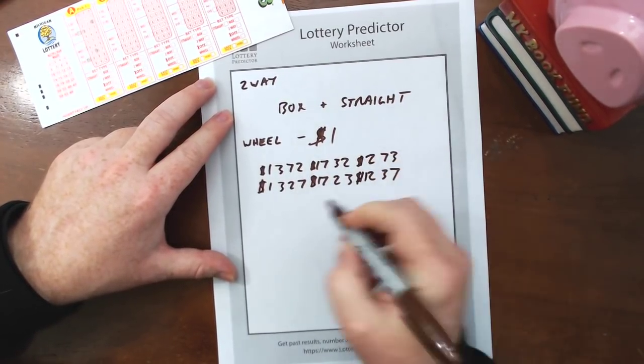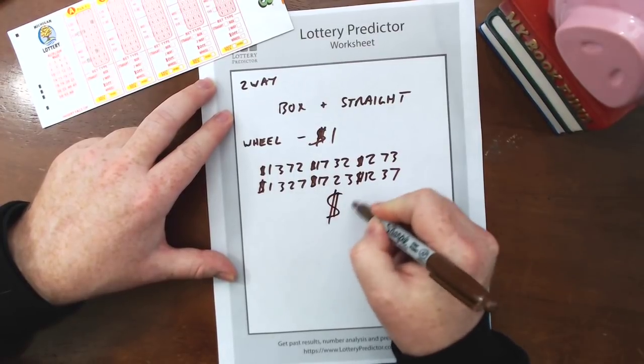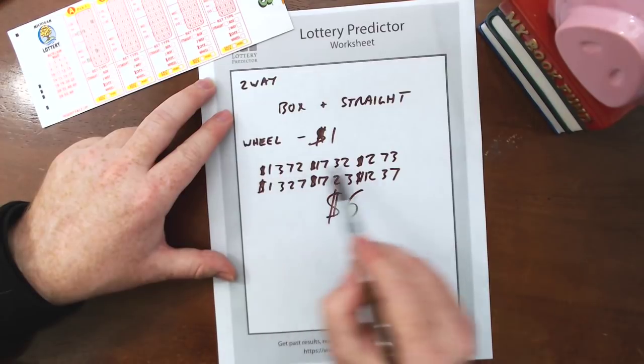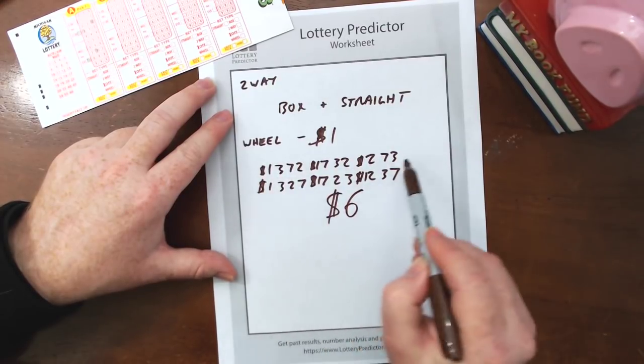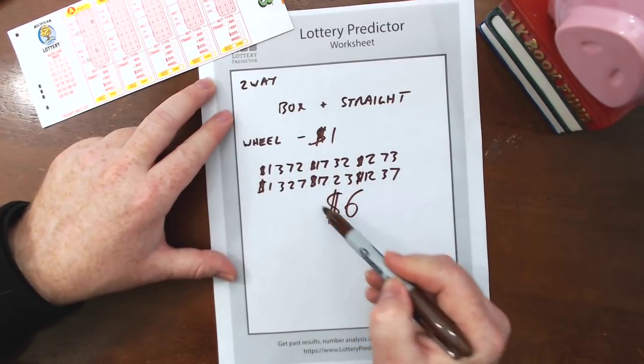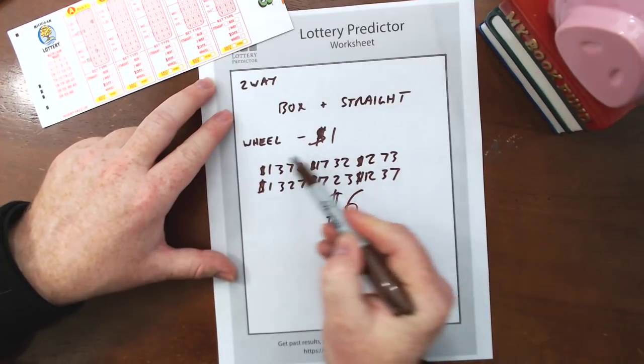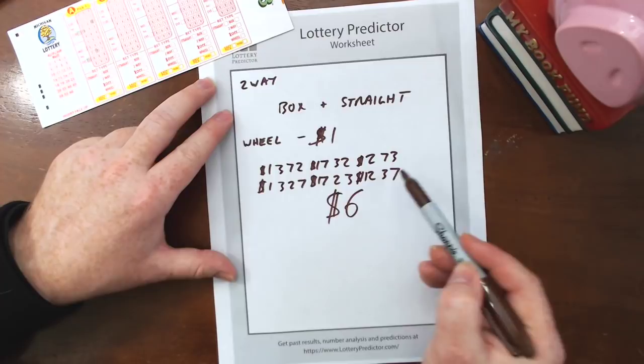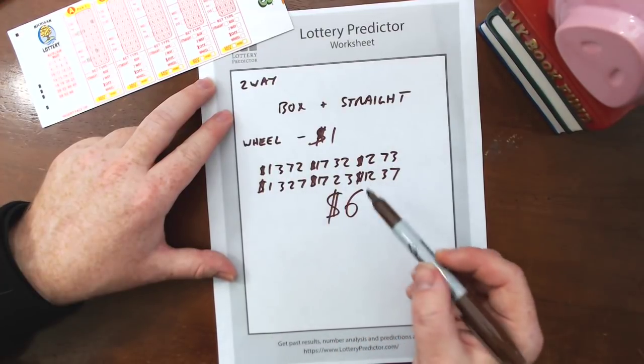So essentially what you'll end up doing is paying $6 if you're wheeling your number, because it's going to play each of these numbers straight with a $1 bet. So you're paying more money to play, but you're actually going to win more money if it lands, because it treats each of these numbers as a straight rather than a box.